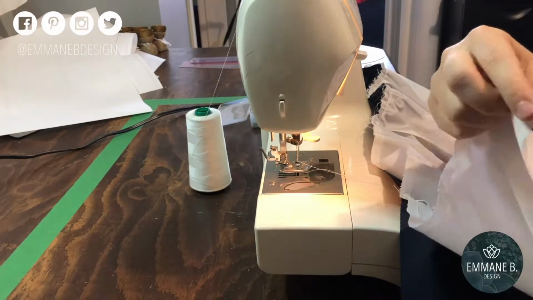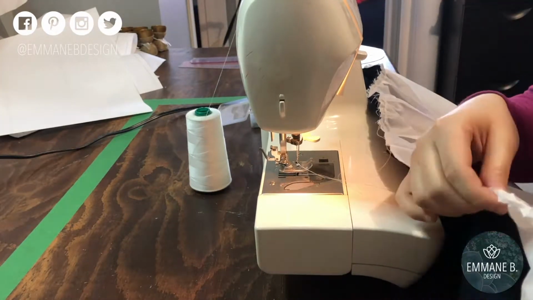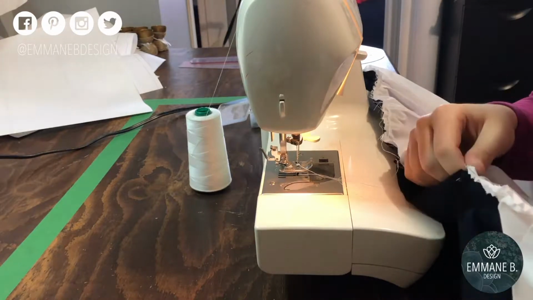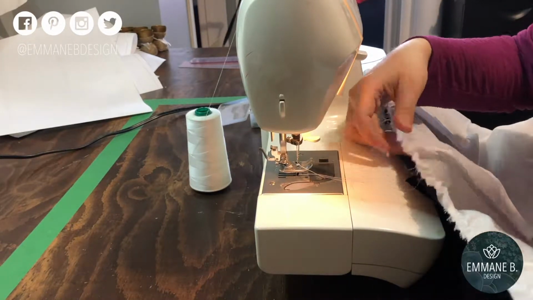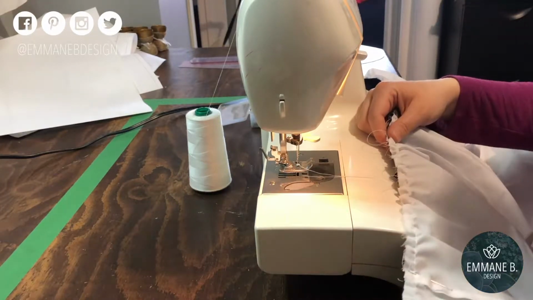You'll see, you will love it. Now I'm just doing the other side. I usually do one side at a time to make sure that my gathering is well dispersed throughout the waistband.